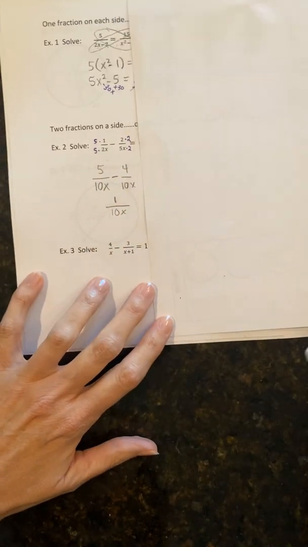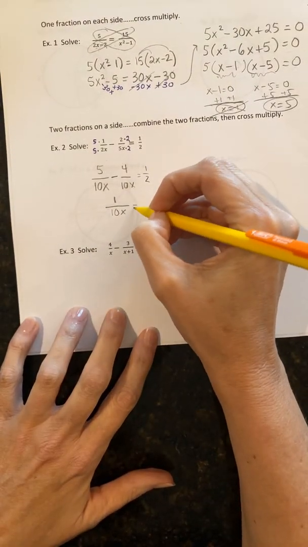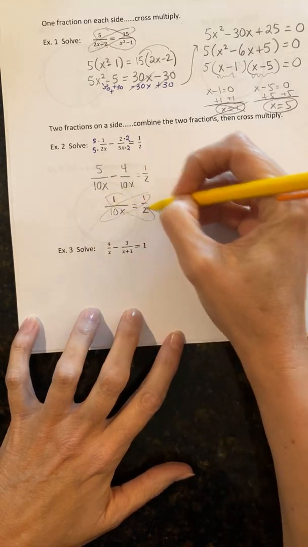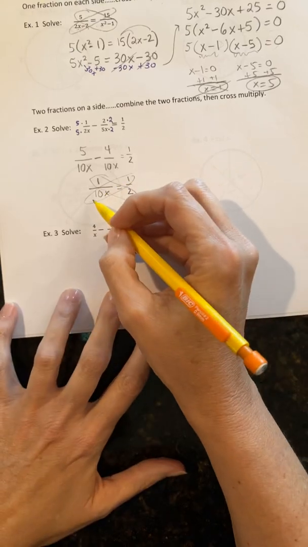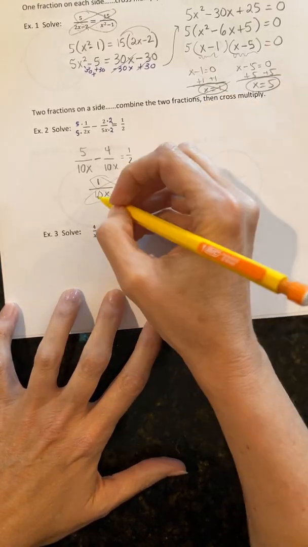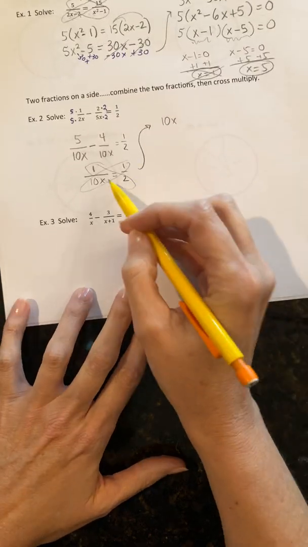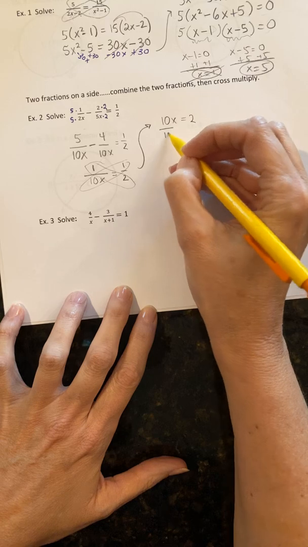And then now I remember that I have another side to this thing. And now I'm ready to cross multiply. This one is much easier because there's no squares. So sometimes they're kind of easy when you cross multiply. 10x times 1 is 10x. And 1 times 2 is 2. And then divide by 10.